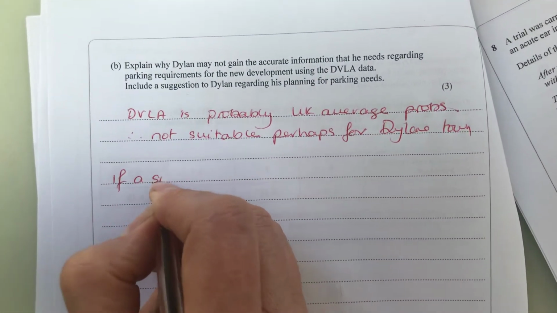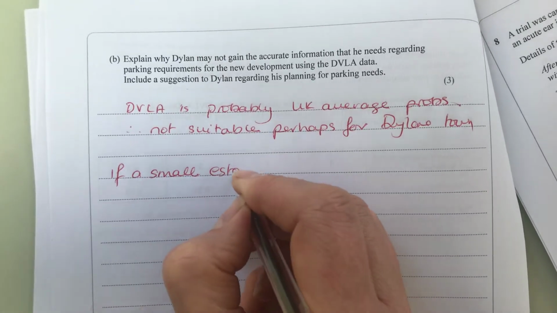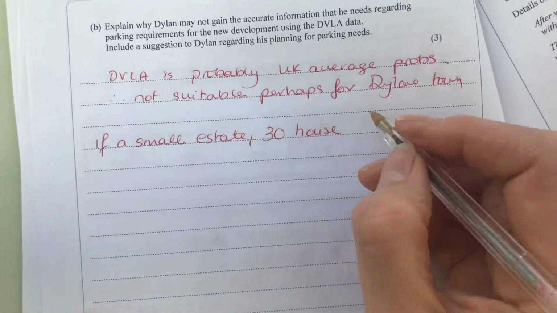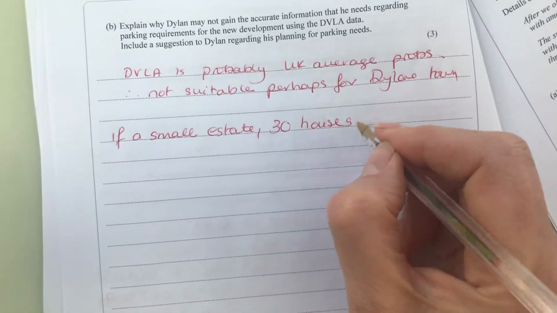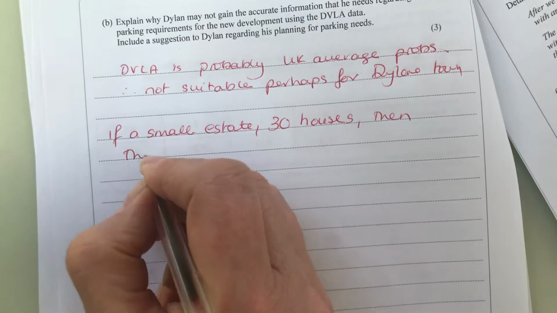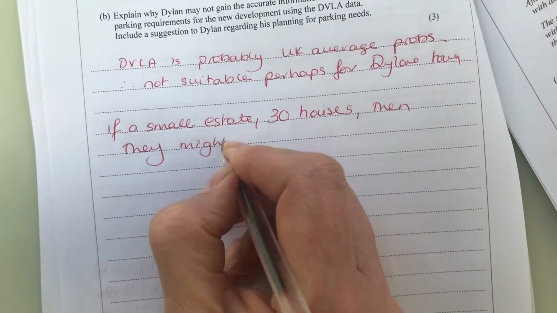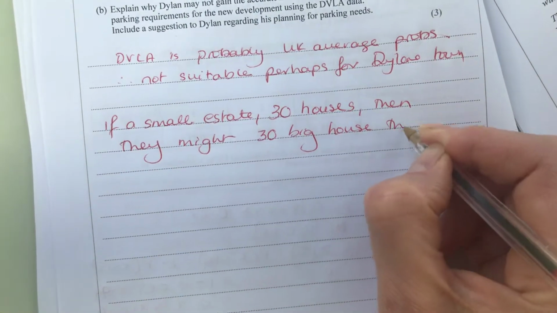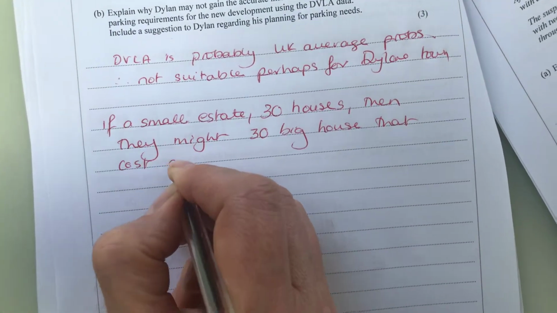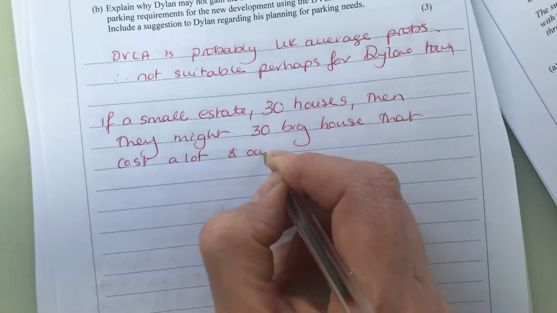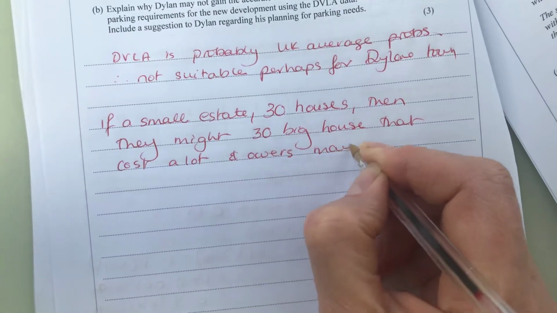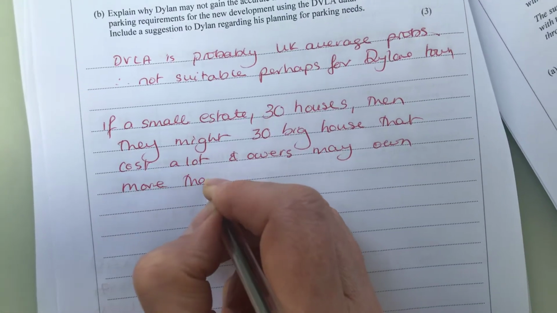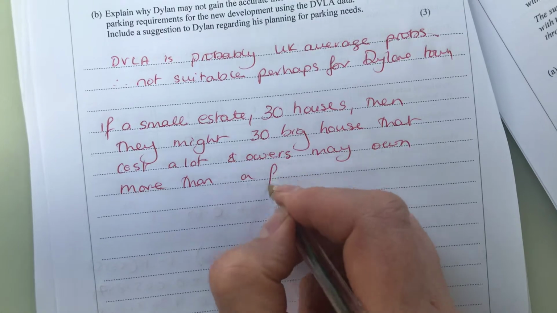If a small estate, 30 houses, it's not 600, then they might be 30 big houses that cost a lot, and owners may own more than a few cars.